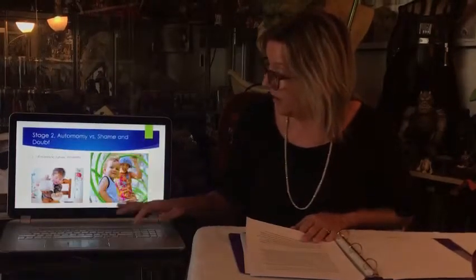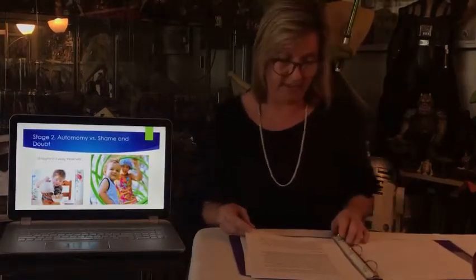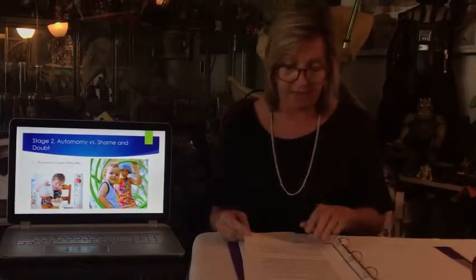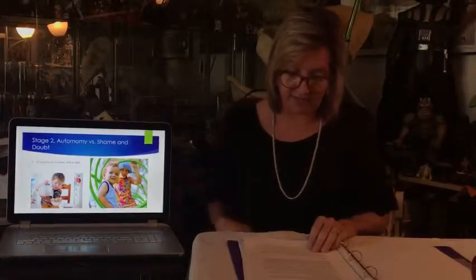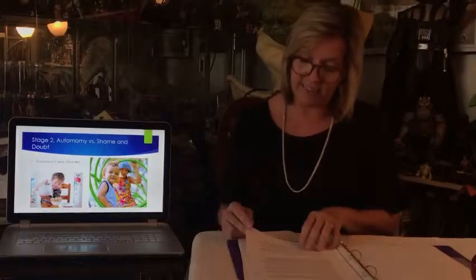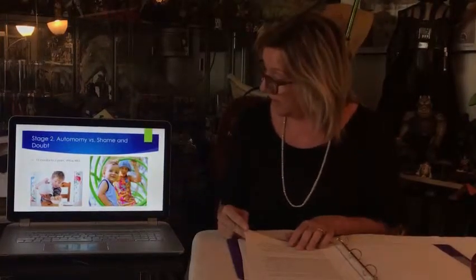So now we'll move to our second stage. This one's called autonomy versus shame and doubt. Erikson's stages of psychosocial development, this is the second stage, and this stage occurs between the ages of 18 months to approximately 3 years old.